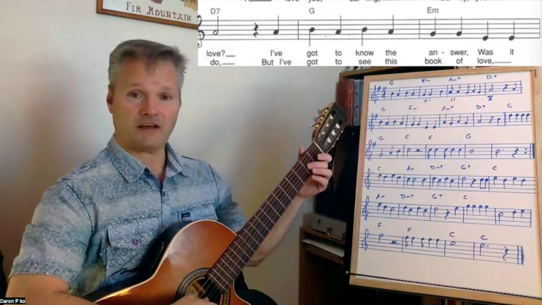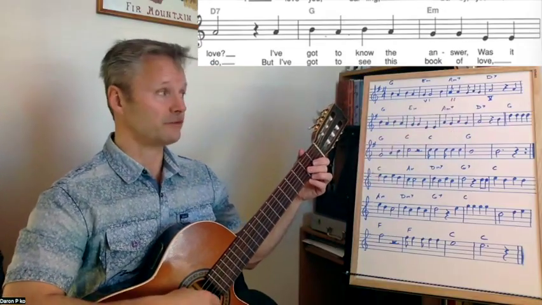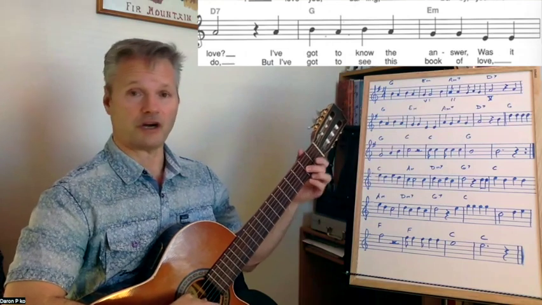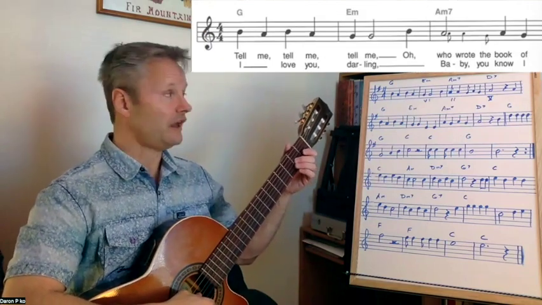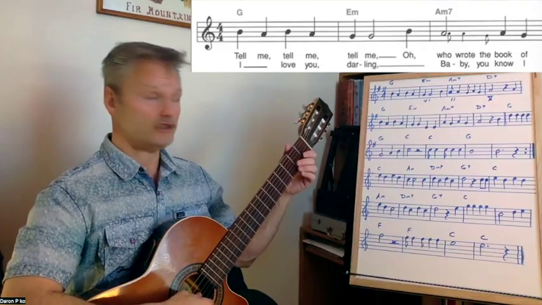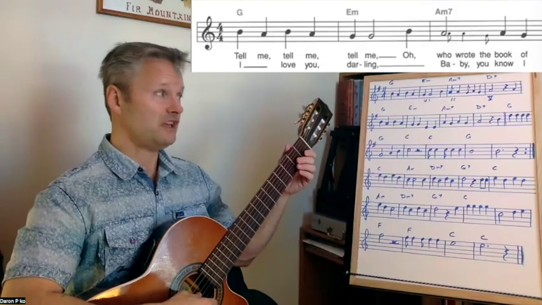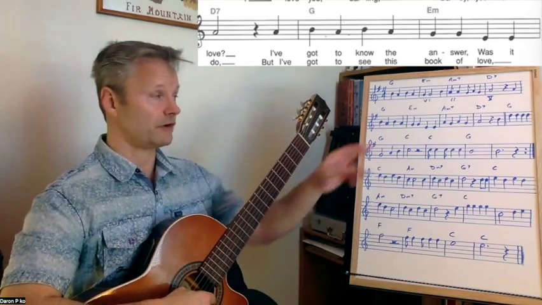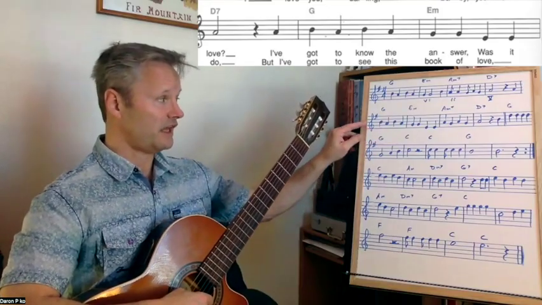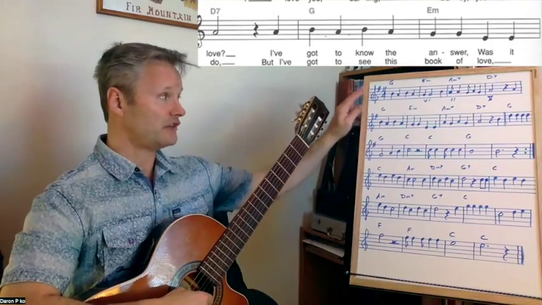2 beats on the half note, 1, 2, rest on beat 3, and another A at the end of the bar. So this is Tell Me, Tell Me. B, A, B, A, G, G, B, A, G, A, G, A. So it's only been G, A, and B thus far. At the end of that line is an A, then we get more B, A, B, A's, just like in this bar.